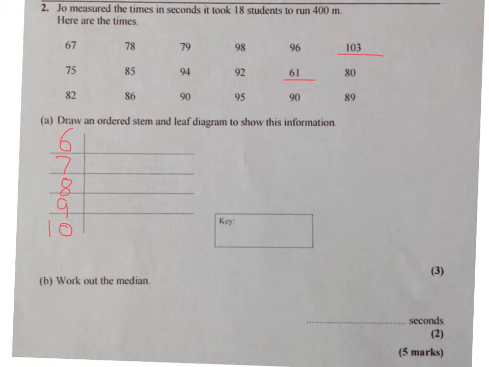Okay, we've been asked to put the data in order. That means we must start with our smallest value. Our smallest value, as we've determined, is 61, so I put a 1 here. Our next smallest value is 67, so I put a 7 there. And it's worth crossing out as you go along, so you make sure you've covered all the data items.